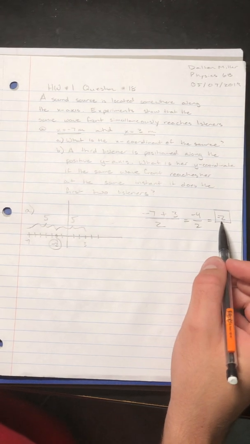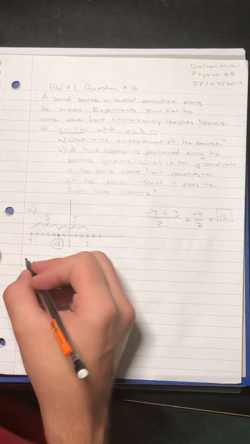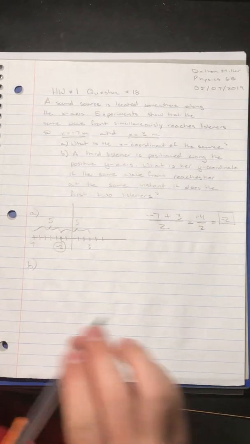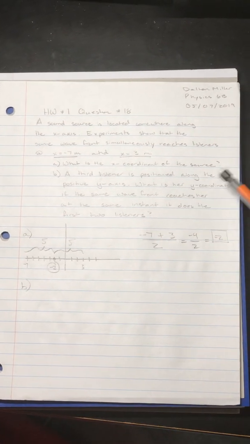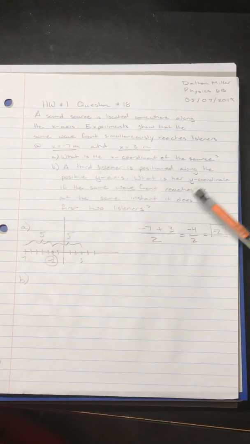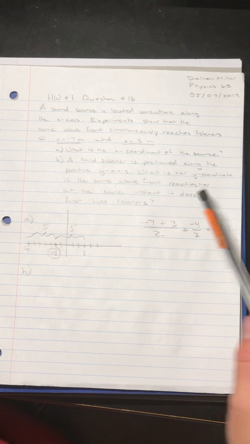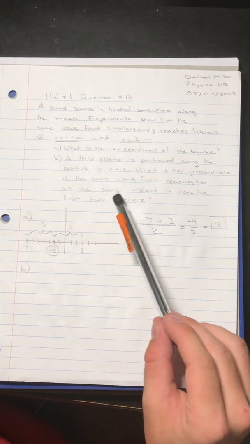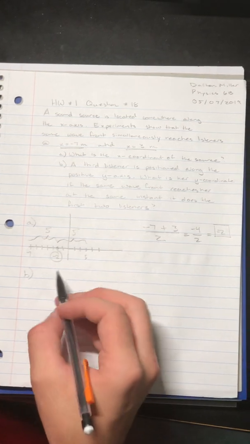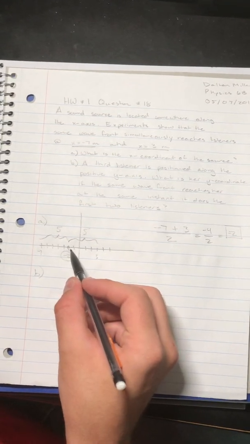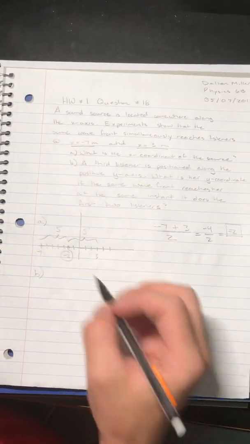We take the center point for part B, and let me read part B first. A third listener is positioned along the positive y-axis. What is her y-coordinate if the same wavefront reaches her at the same instant it does the first two listeners? So we can use -2, 0 as the center point, or the x-coordinate.